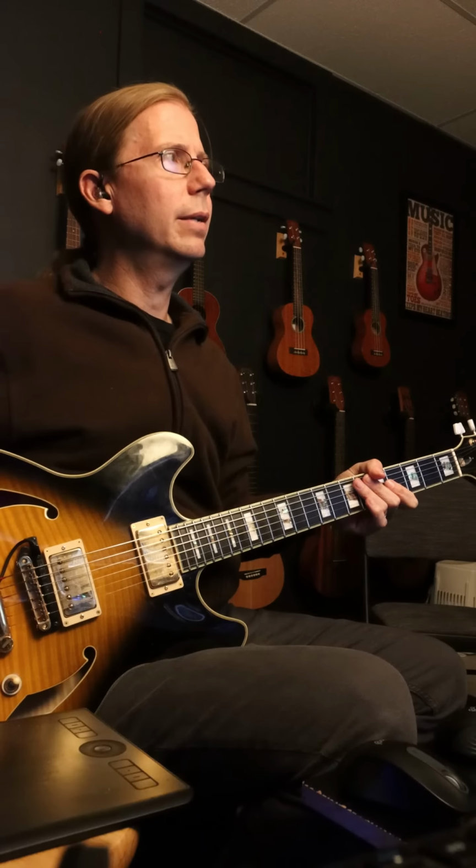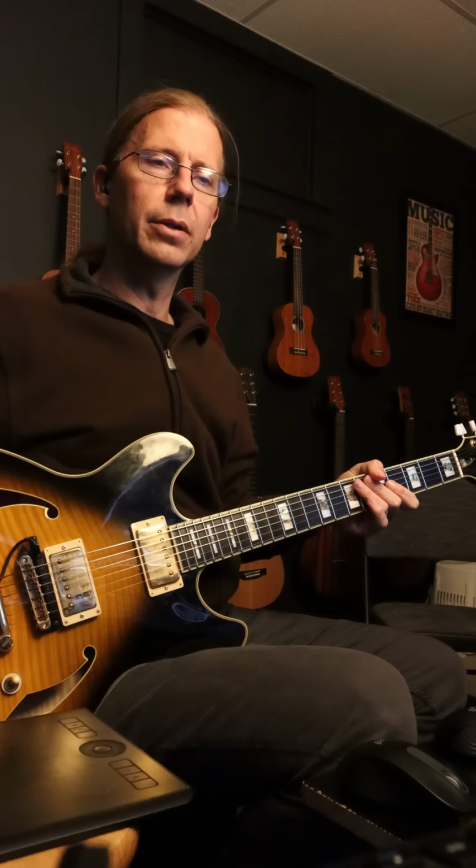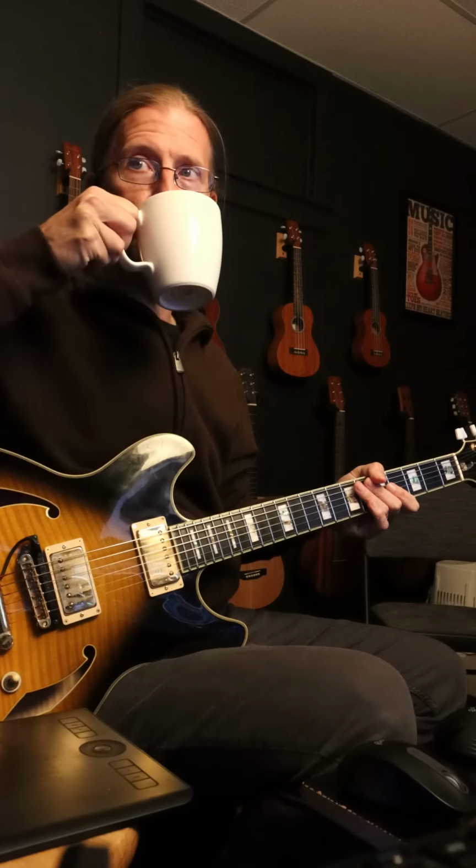You might also find information on that as a mode of minor pentatonic, minor 6 pentatonic.